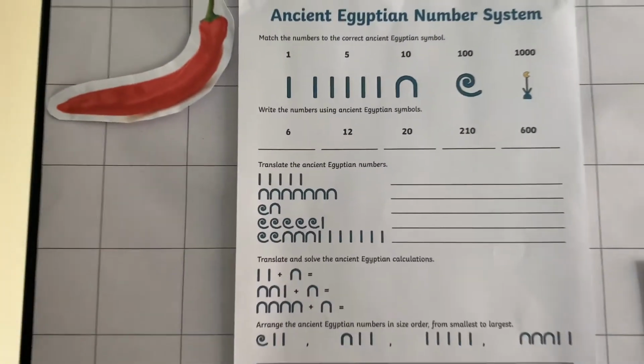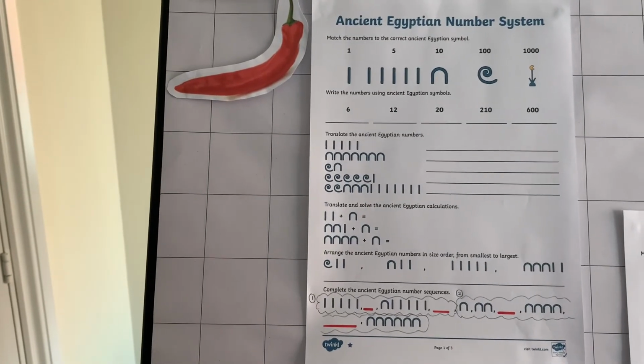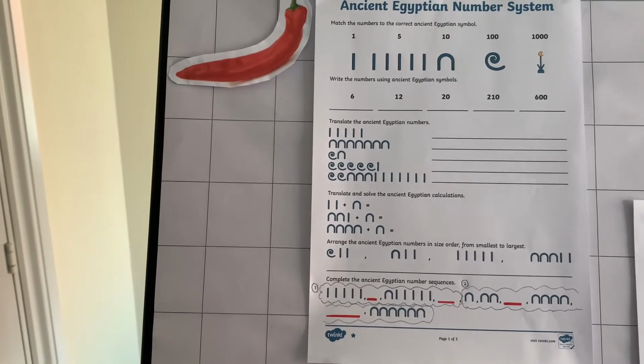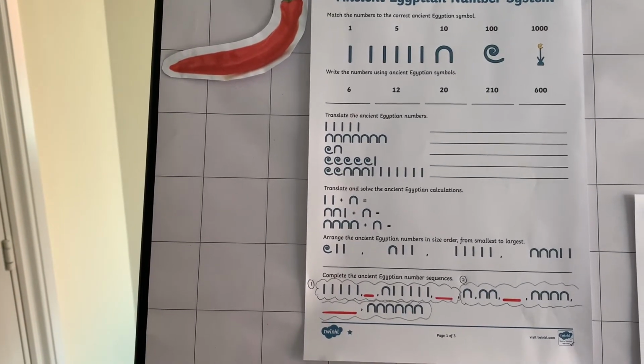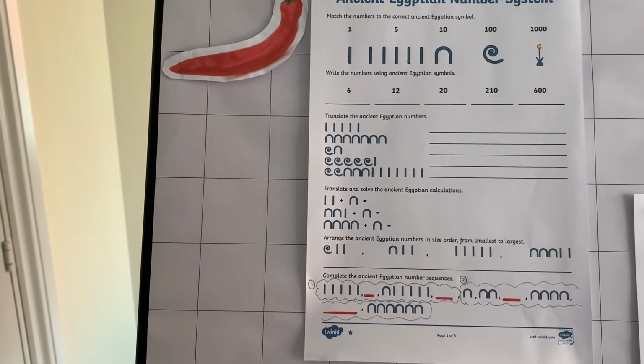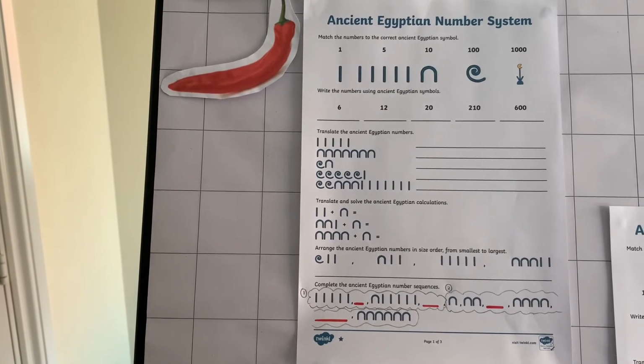Now it's time for your turn within your book. Chilli ones, here is your sheet. You're going to match the numbers, write down the numbers either in Egyptian or in our number system. You're going to solve some addition and you're going to put some numbers in order from smallest to largest and then complete the number sequence. So if you're Chilli 1, you can pause the video now and jot them down in your books.